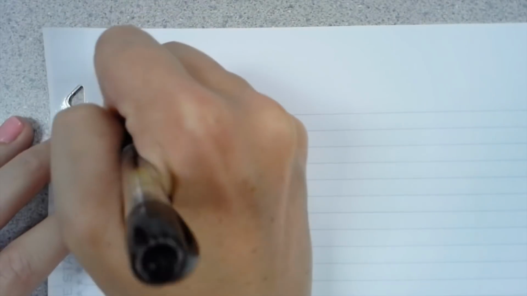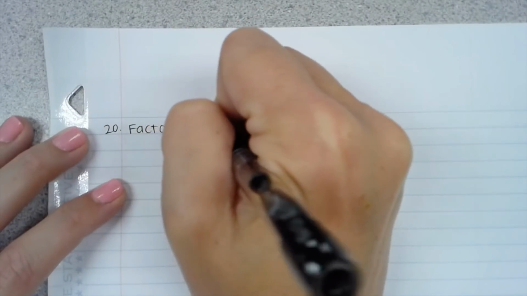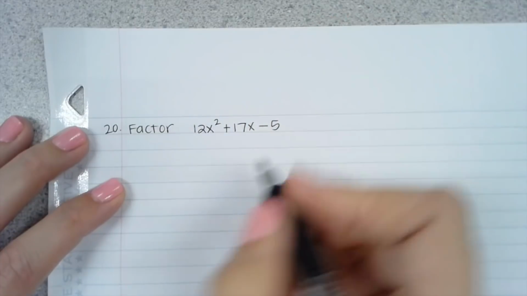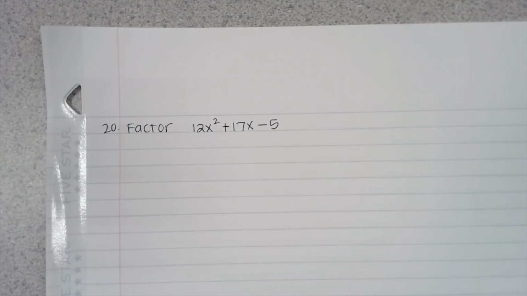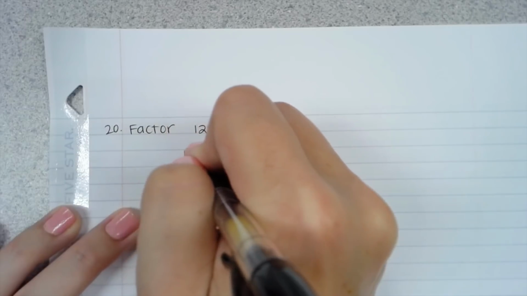So question number 20 is another factoring problem. Again, on this one, there's nothing that you can divide out to start. So question 20 says to factor, and then it's having me factor 12x to the second plus 17x minus 5. So there's nothing that I can GCF out of any of these. And so because there's nothing that I can take out, it just means that I'm going to have to be patient when I do my t-chart because the numbers are a little bit bigger.